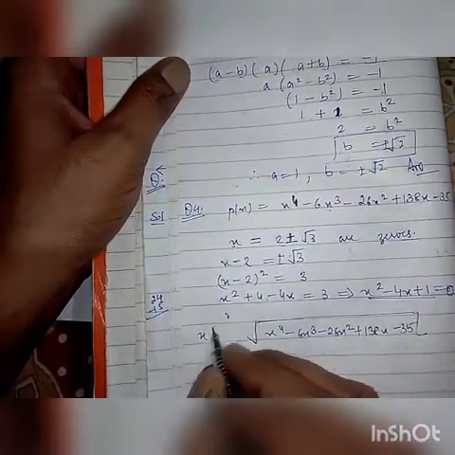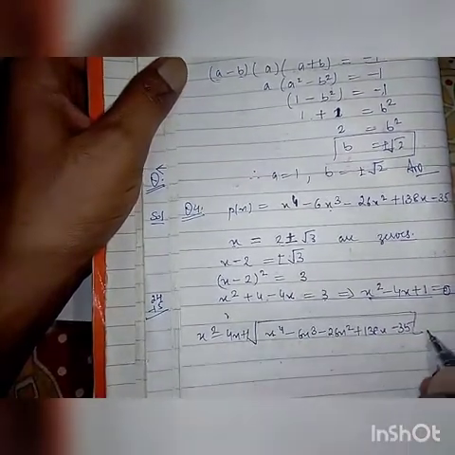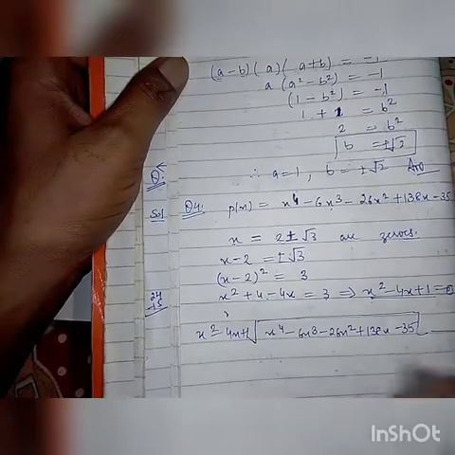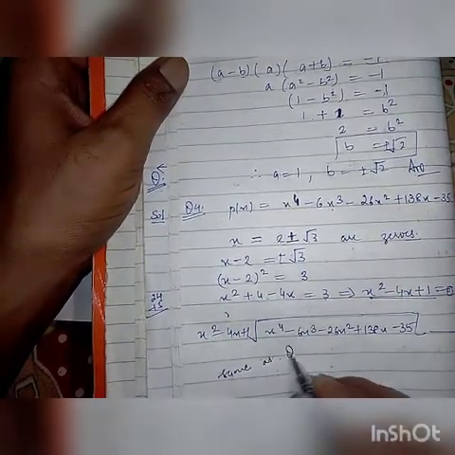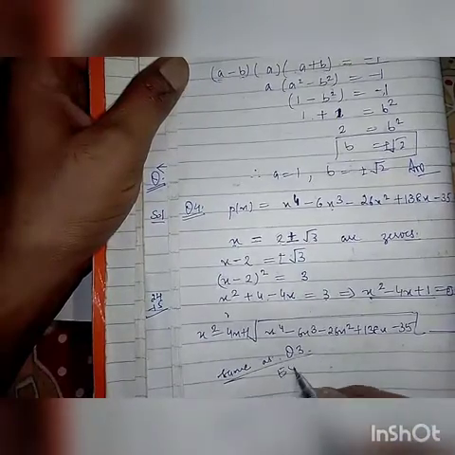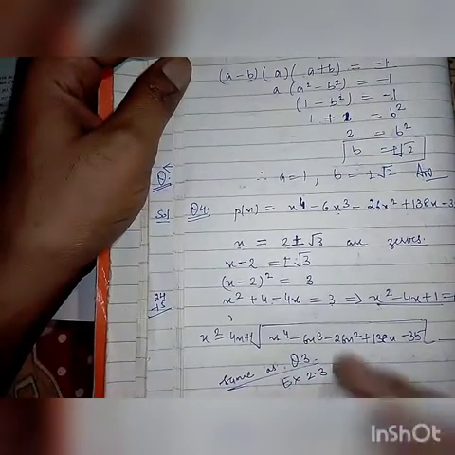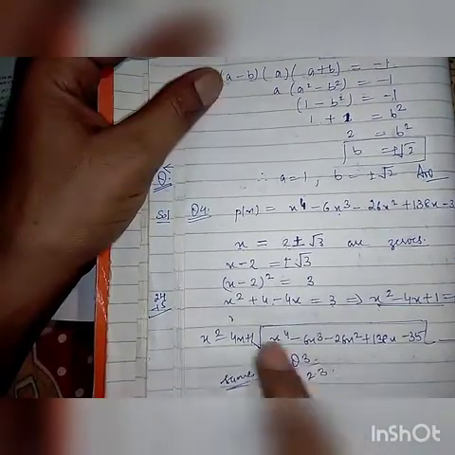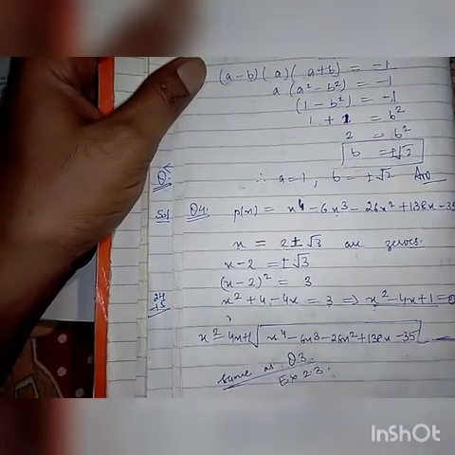When you divide, you will get a quadratic polynomial. Same as question number 3, exercise 2.3. Clear? After this, same procedure you have to follow. You will divide and get a quadratic polynomial. After that, middle term splitting. Finally, you will get the other two zeros, right? So that you can do yourself.